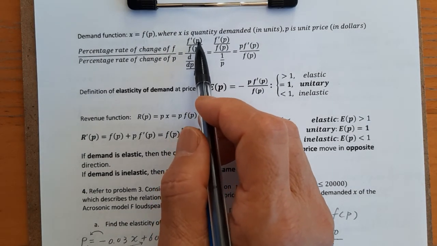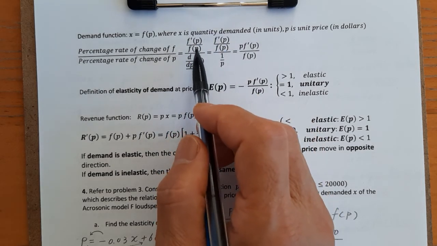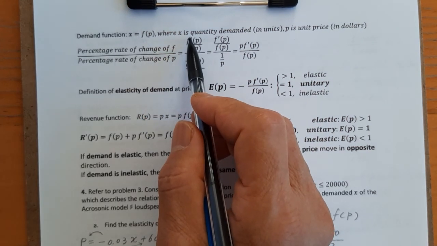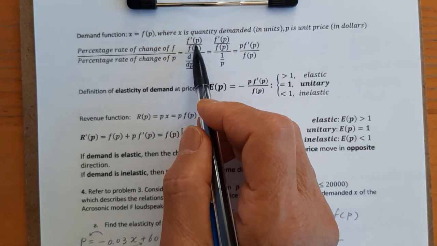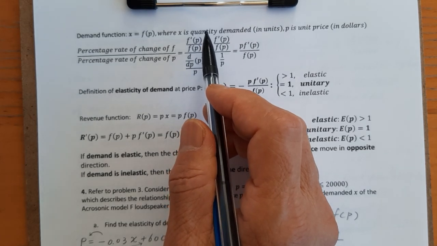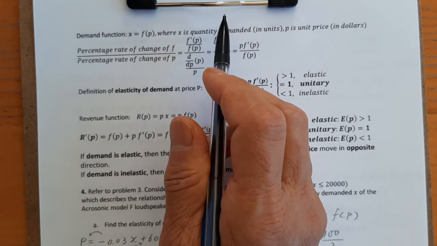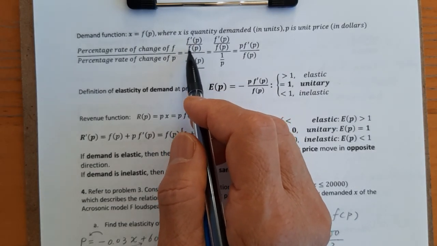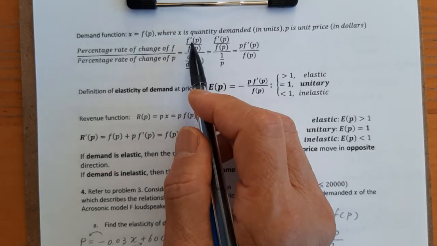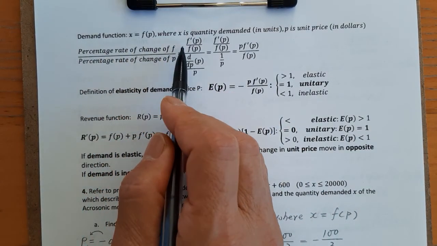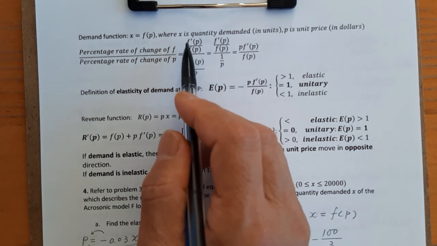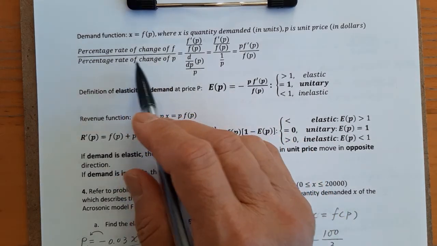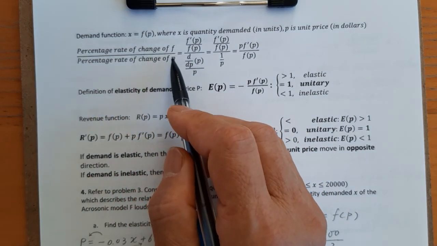So the relative change in quantity is f of P. f of P is X, the quantity, how many units. And then f prime of P is how many units change per dollar, divided by X, the quantity. This we call the relative rate of change. And putting the percentage, we call it the percentage rate of change. The relative change rate equals the percentage rate of change. So I directly use this, divided by the percentage rate of change, f of P.